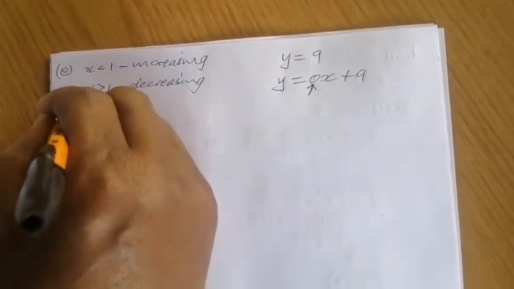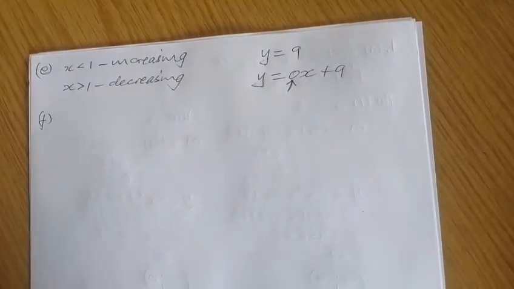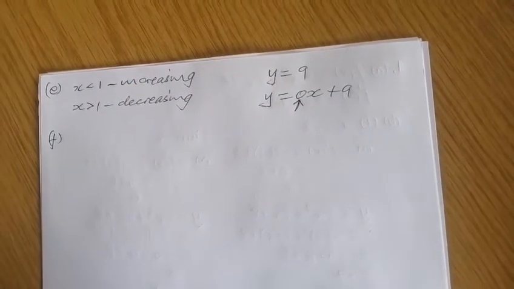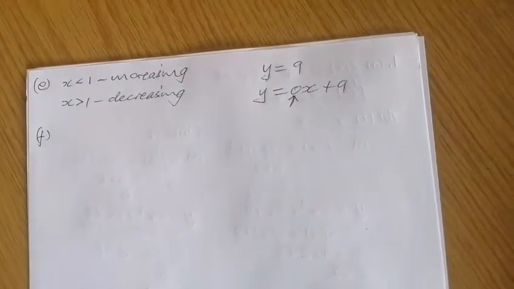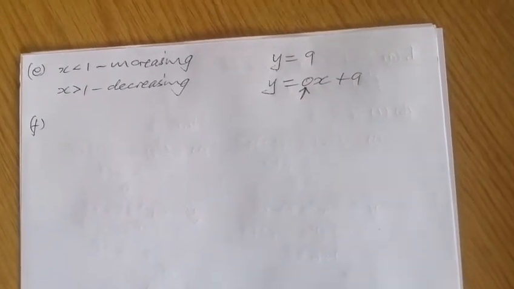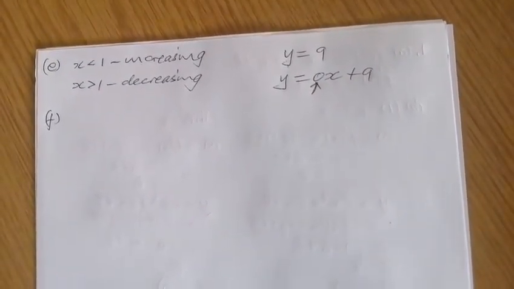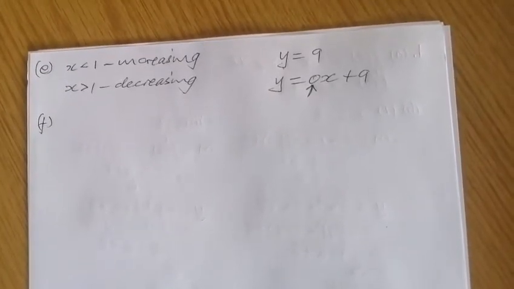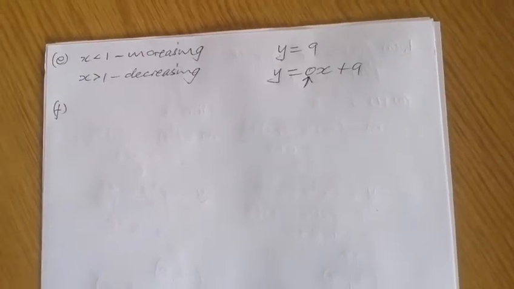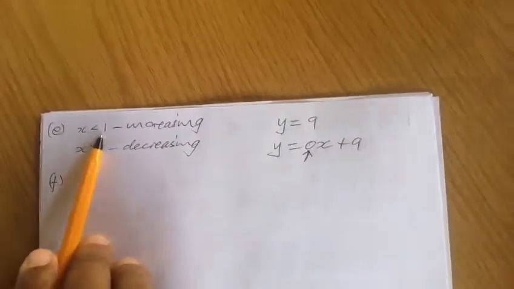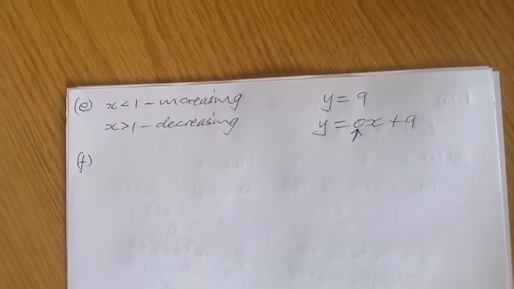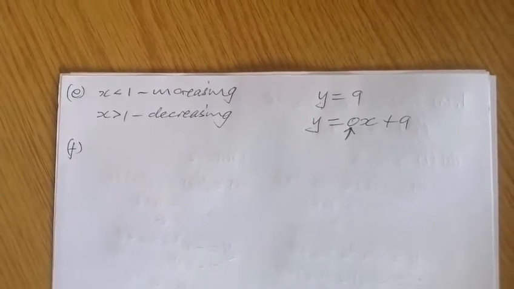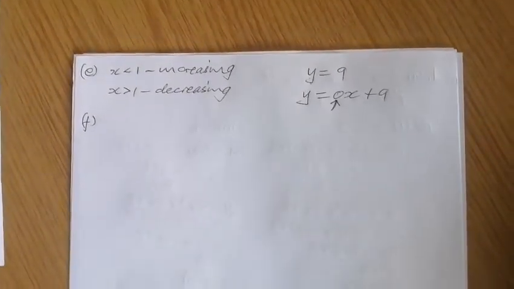Then part F, it says, briefly explain how you use gradients of the tangents in 2 above to answer 1.5. In other words, we are answering an increasing and a decreasing and a stationary. And I was actually talking about this when I was getting the increasing and decreasing part of the function. Now, it is important for you to realize that we can use the gradient to explain whether a graph is increasing or decreasing.